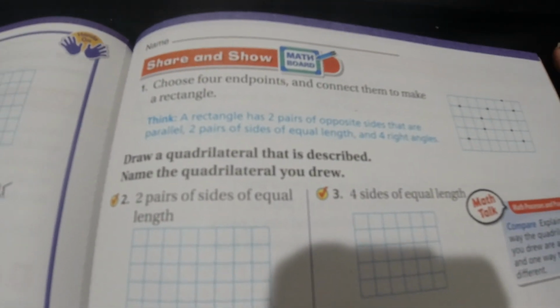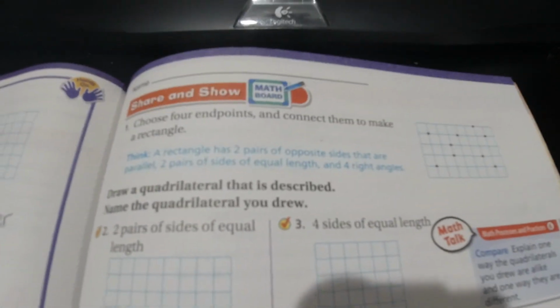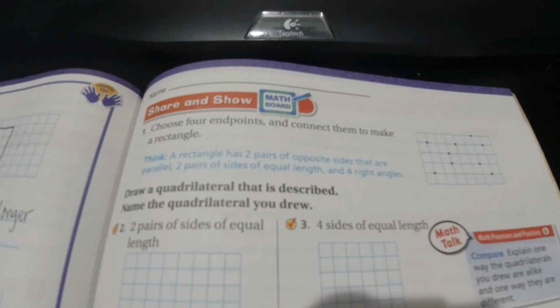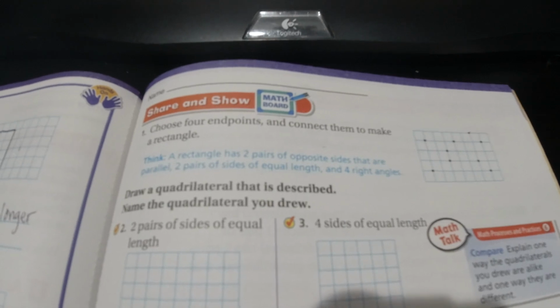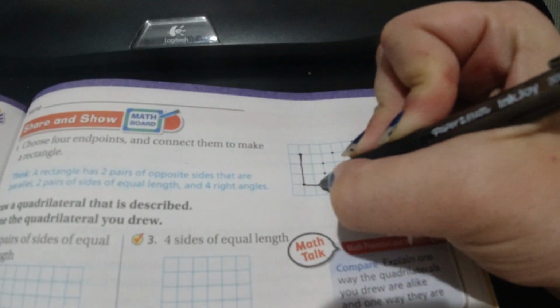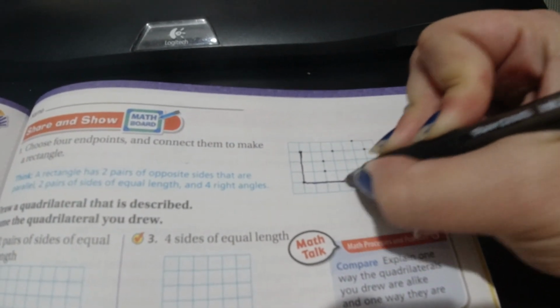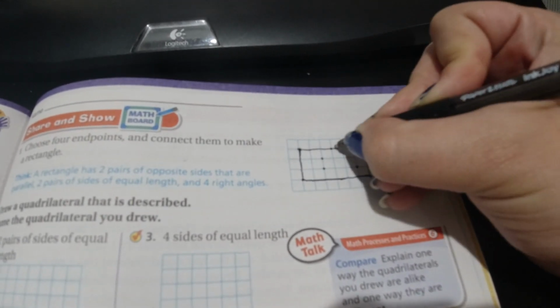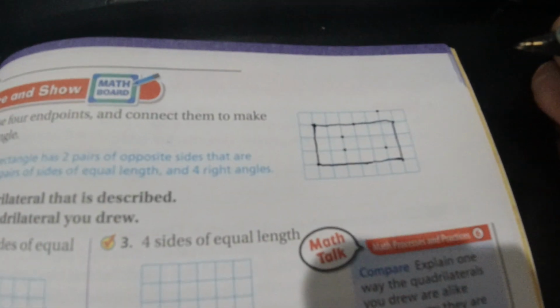Okay, for this next question, you had to choose 4 endpoints and connect them to make a rectangle. Think, a rectangle has 2 pairs of opposite sides that are parallel, 2 pairs of sides that are equal length, and 4 right angles. So I'm going to just select these most outer points to make my rectangle, and it's okay that I have that point there in the middle. It's fine. So those were the 4 points that I decided to make my rectangle, and there it is.